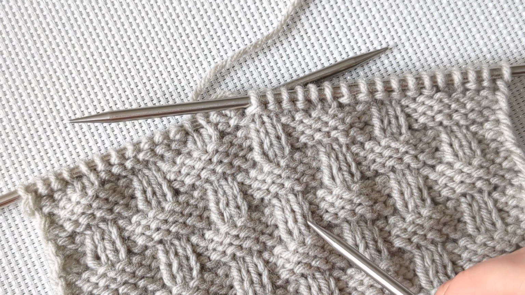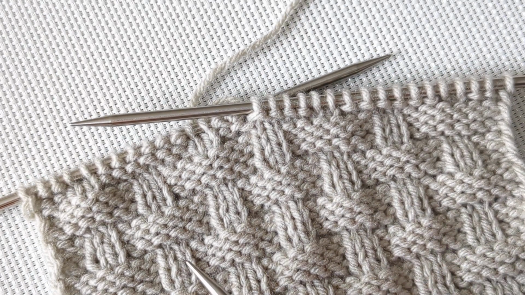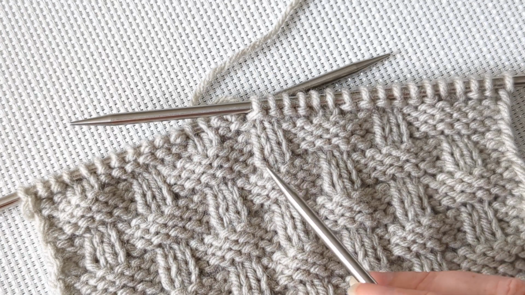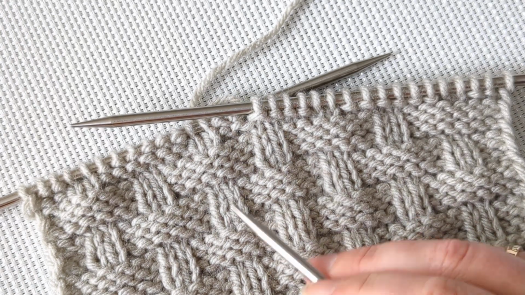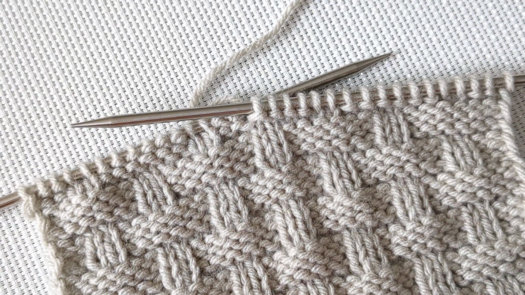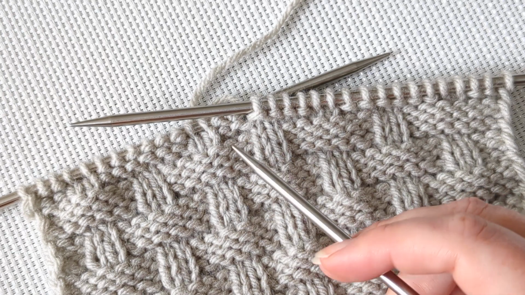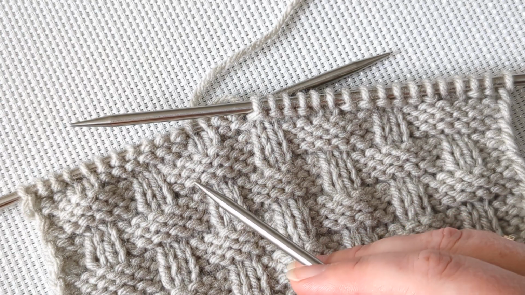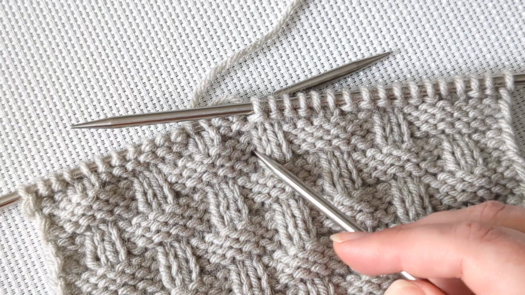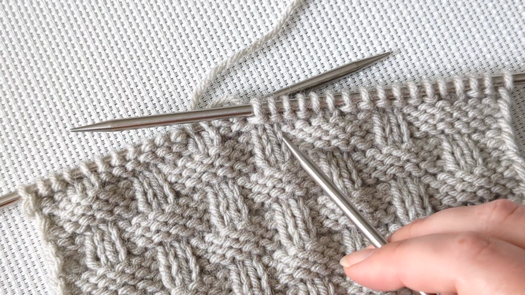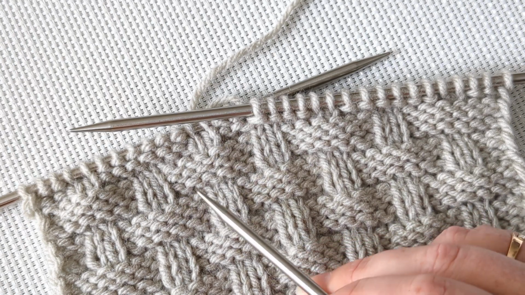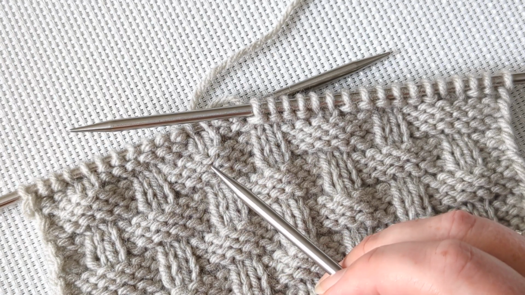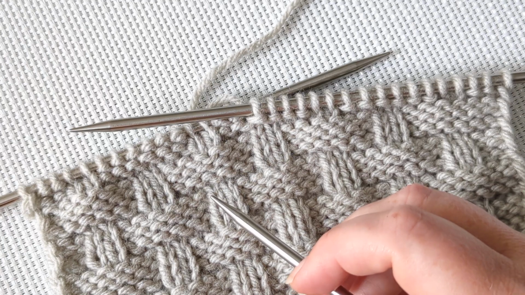In this video, I'll describe and show you how to work stitches as they appear, or knit the knits and purl the purls. Sometimes in a stitch pattern, or just in a pattern generally, instead of describing in some rows every so often knit this many stitches or purl this many stitches, the designer can say just work as the stitches appear, or knit the knits and purl the purls.